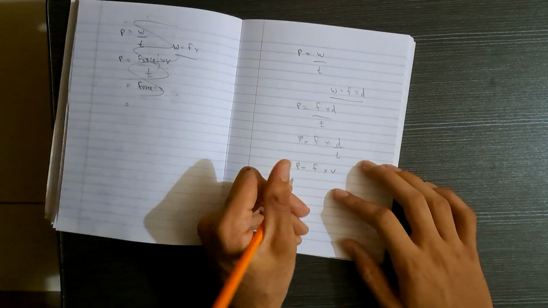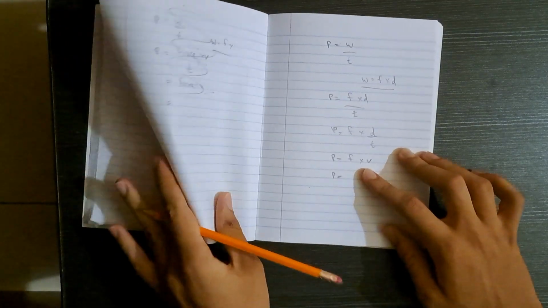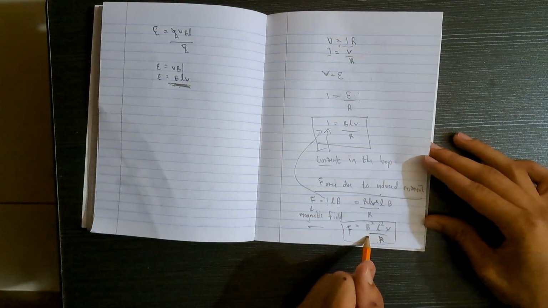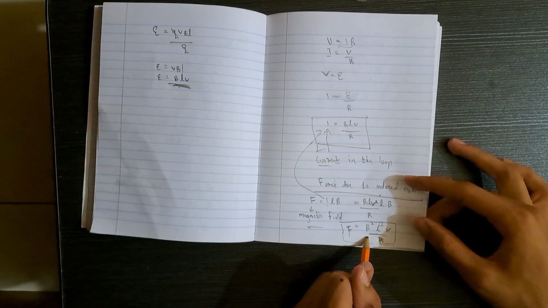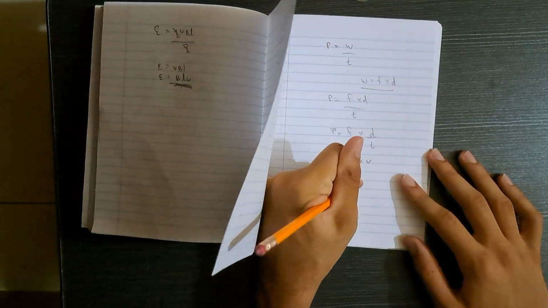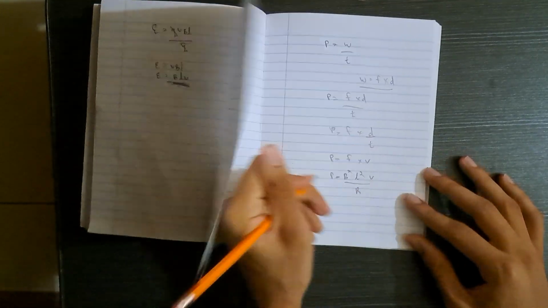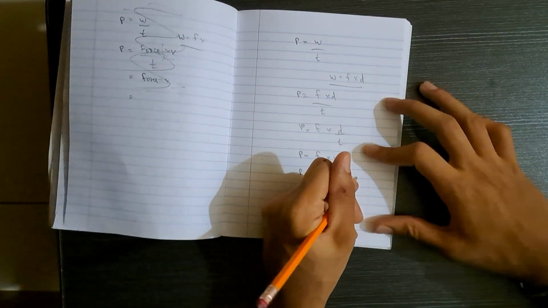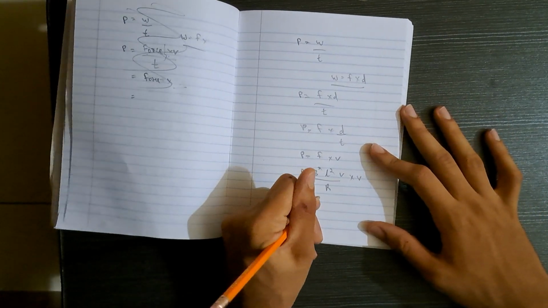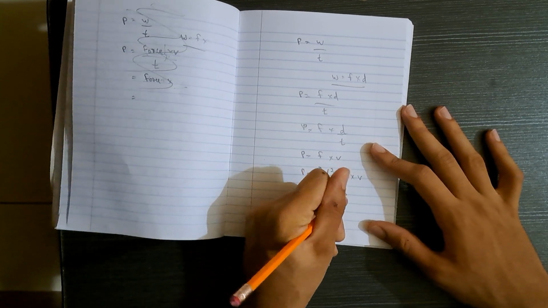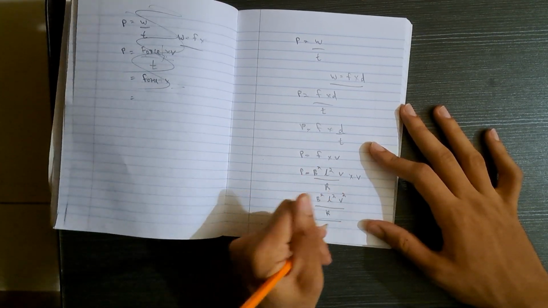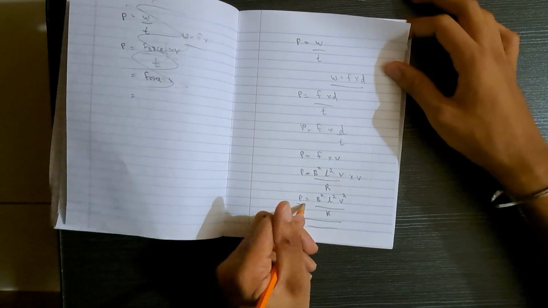Now, what is the force which we got here? B square L square V by R. So B square L square V by R into V. So P is equal to B square L square V square by R. So this is another expression we found to find power.